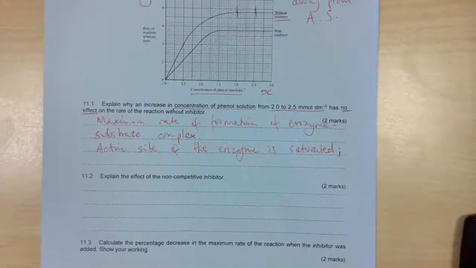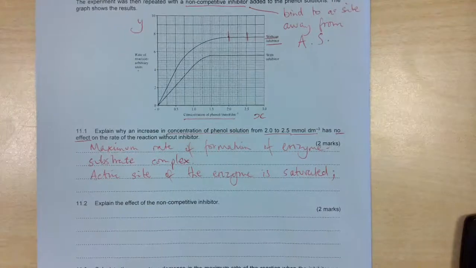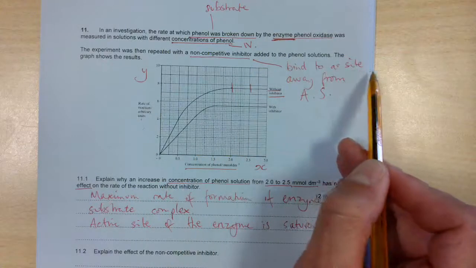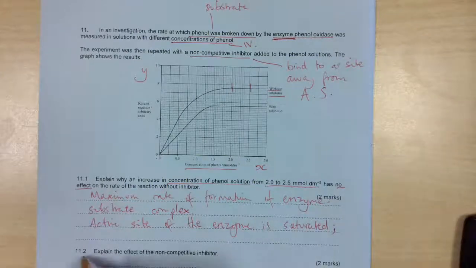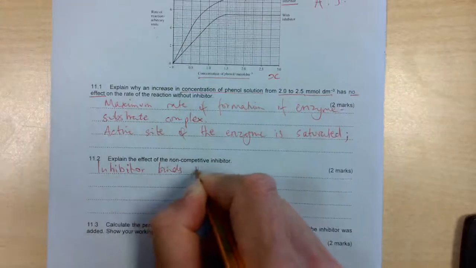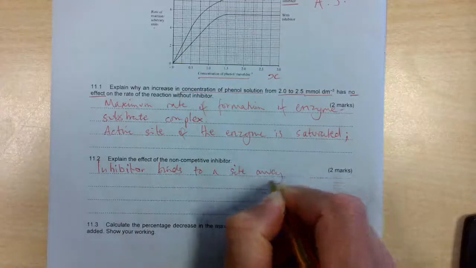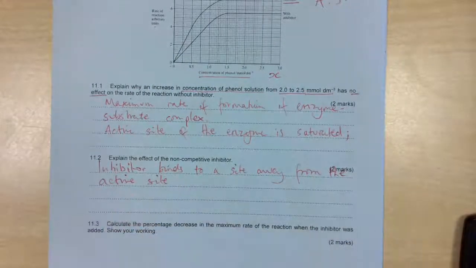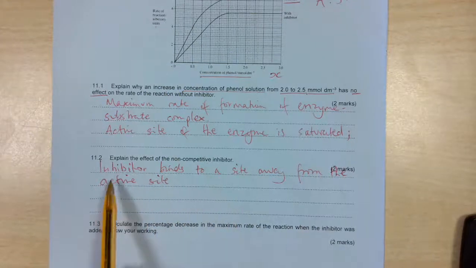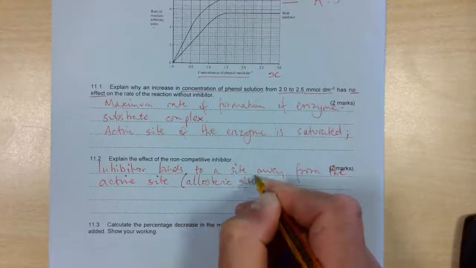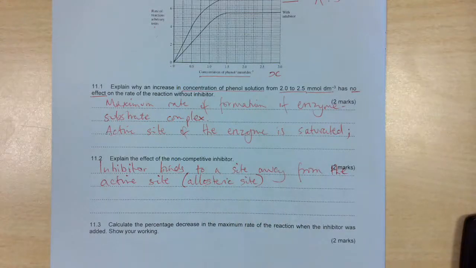Okay. In the second part, explain the effect of the non-competitive inhibitor. Well, as we've already annotated it here, we saw a non-competitive inhibitor and thought about what that means. So it binds to a site away from the active site. That's our first mark. The inhibitor binds to a site away from the active site. You see here, I've not abbreviated that. I've written active site. That's an important point. Sometimes you may see that site away from the active site referred to as the allosteric site. Your teachers may have told you that. They may not have done. A site away from the active site is fine.